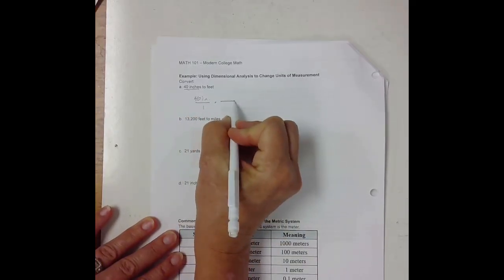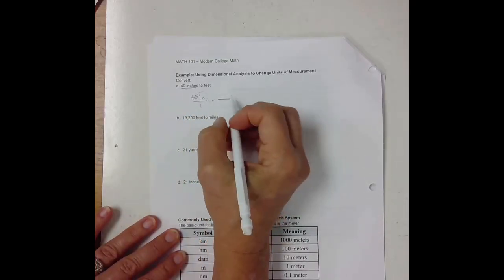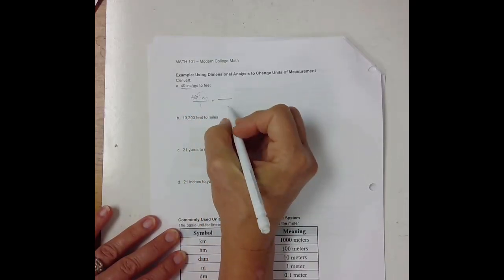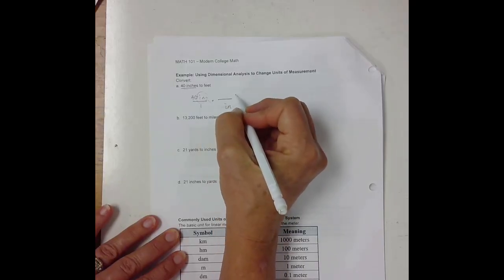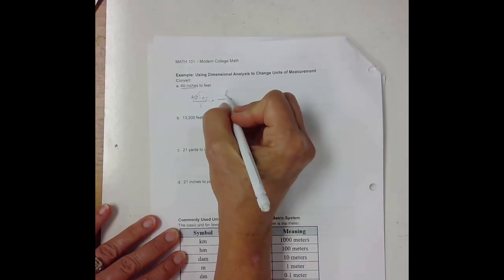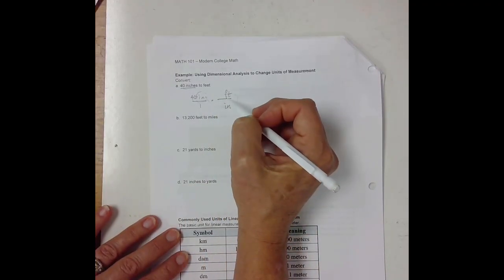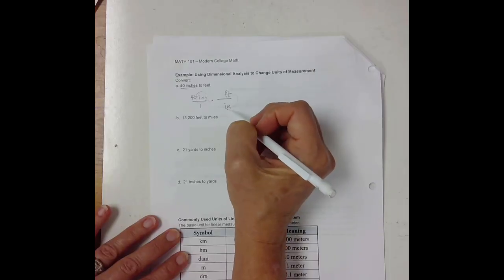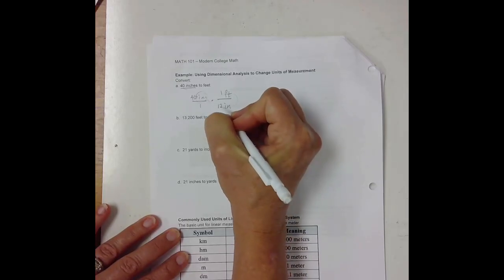Then my unit conversion has to be opposite: if inches is in the numerator, it has to be in the denominator. Then I go from inches to feet, so I put feet on the top. That's just one step. Then I write my numbers. 12 feet to 1 inch would not make any sense, but 1 foot over 12 inches would.